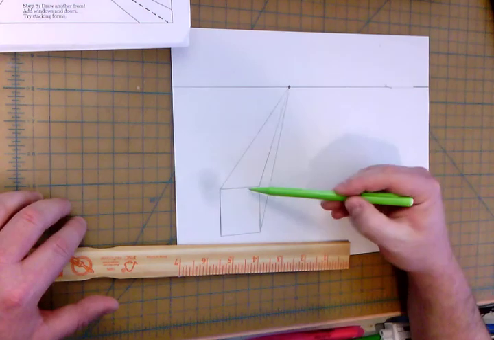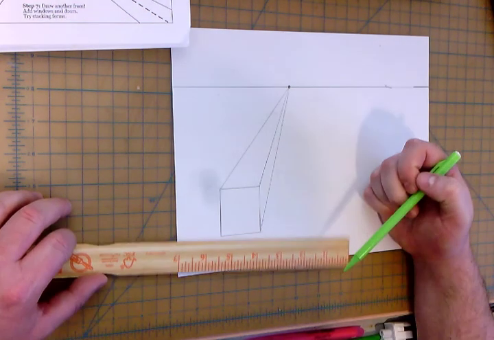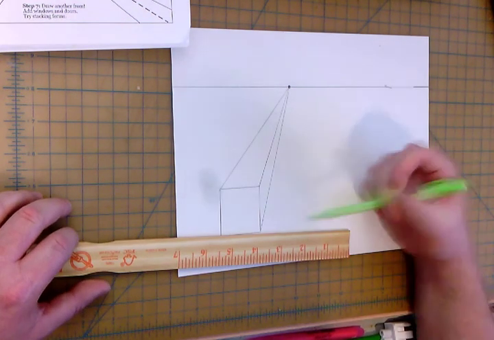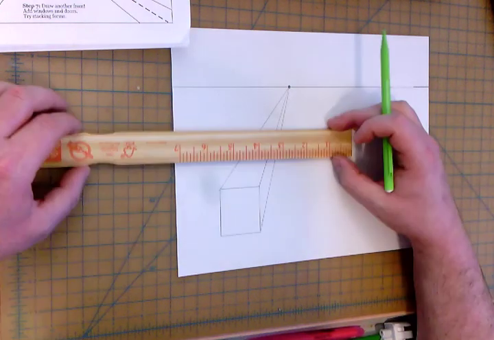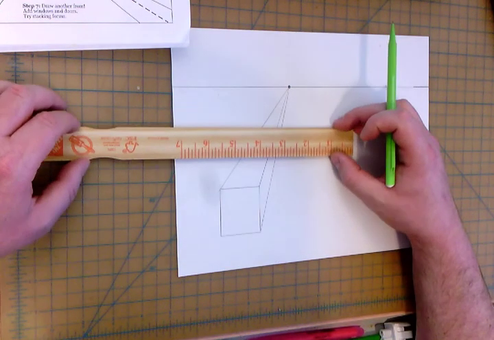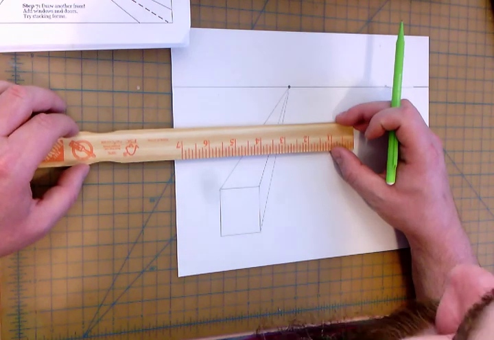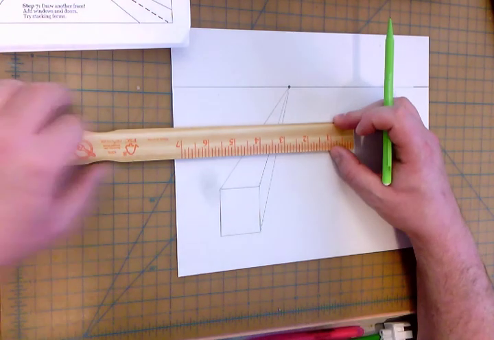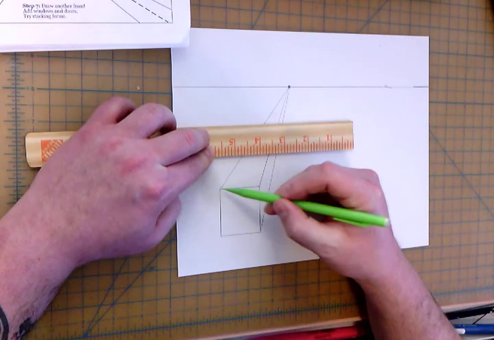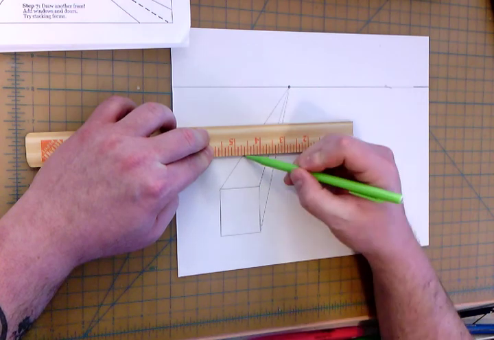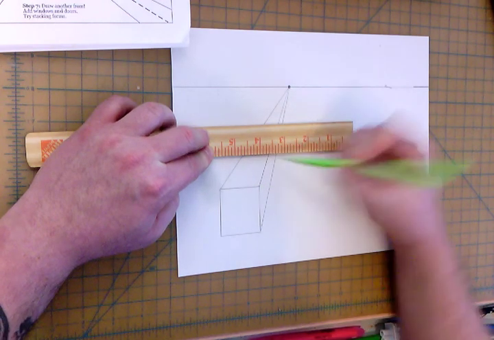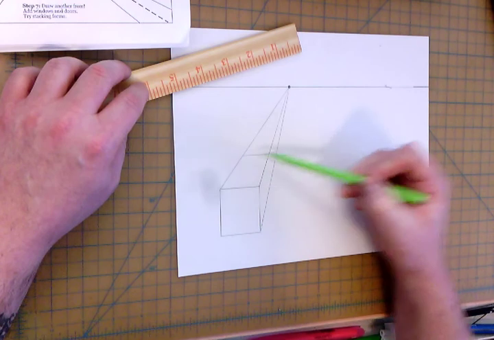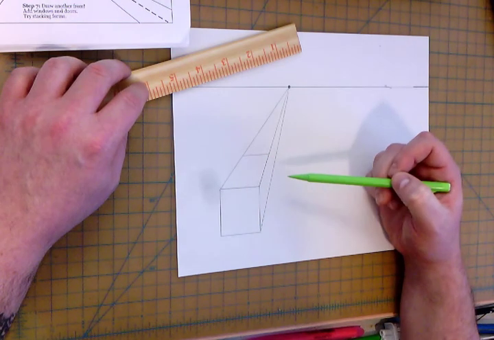The closer to this front horizontal line you put your back line, the shorter it will be. So I'm going to make mine a little bit long, just like what we have in the photo. Again, this front line is horizontal, so I know my back line is going to be horizontal. All right, and we're just going from orthogonal to orthogonal.